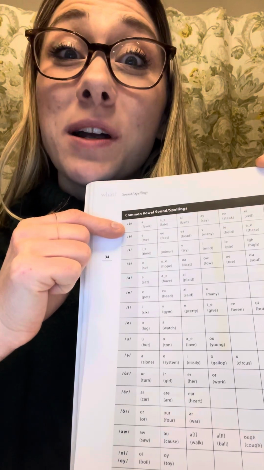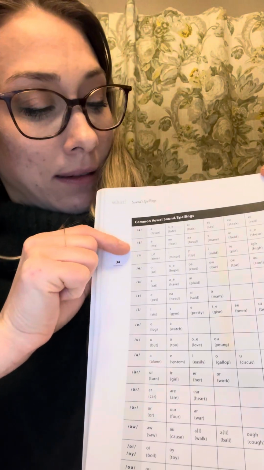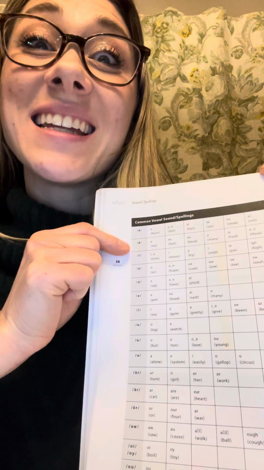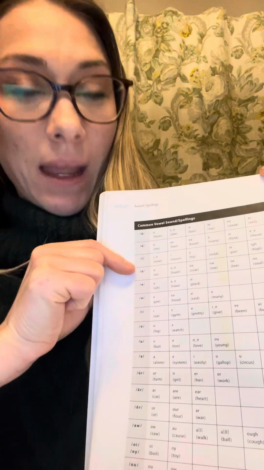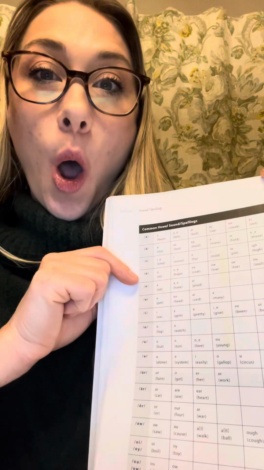Here we're going to start with A, like in the word cake. E, like cheese. I, like... O, like so.